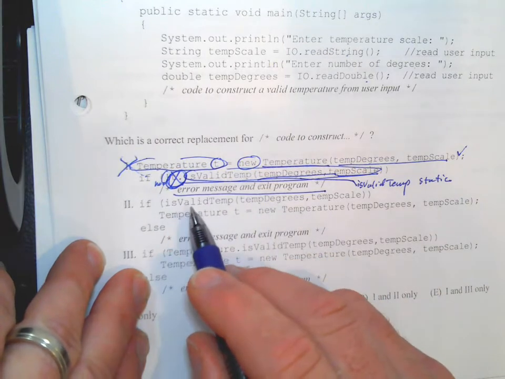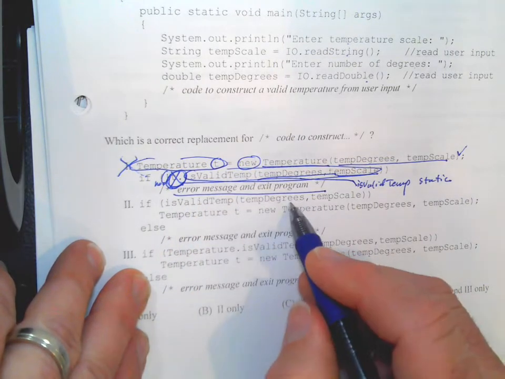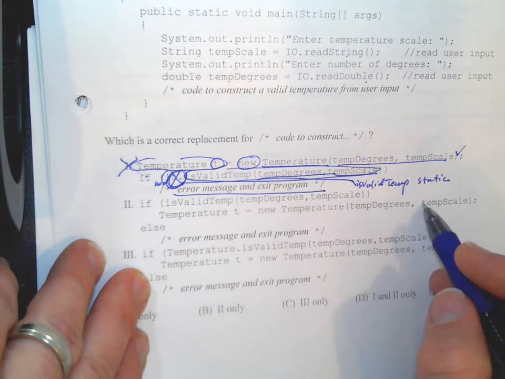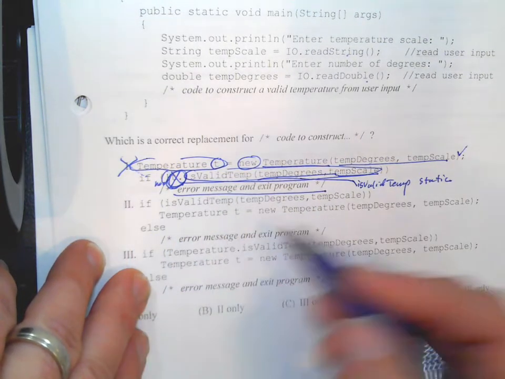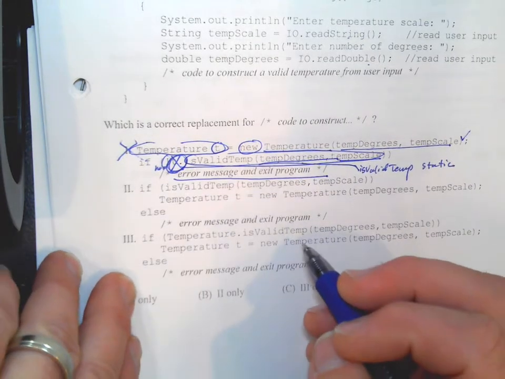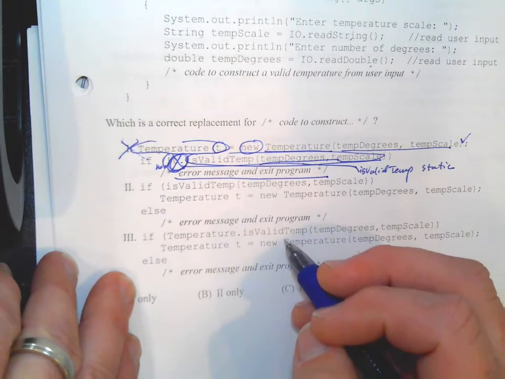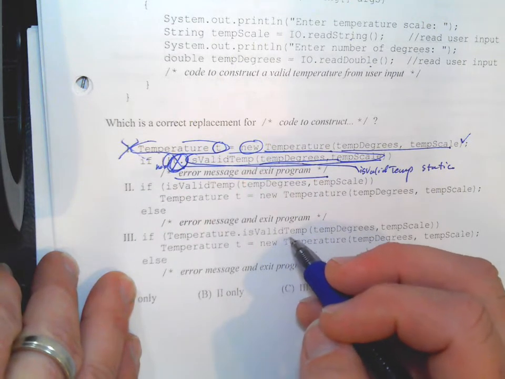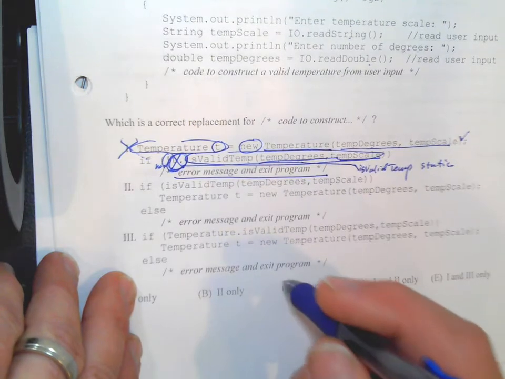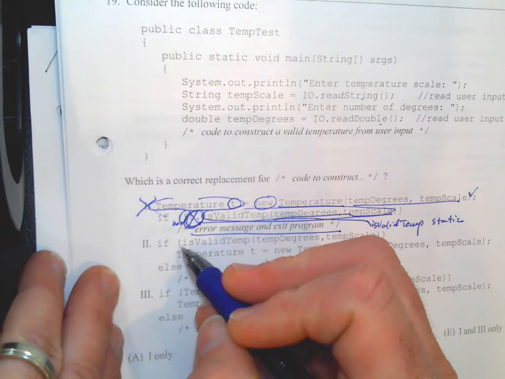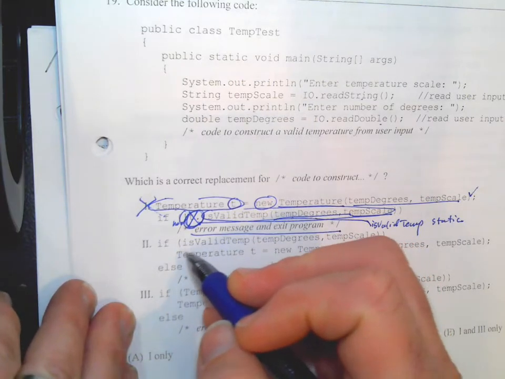This one says if is valid, so that looks good. We're not trying to run it on a temperature object. If it's valid, all right, let's create it. Else, do something else. That one seems good, but let's see. The only thing, yeah, I don't know. I think to run the static method, you might need to actually put the name of the class that it's in.